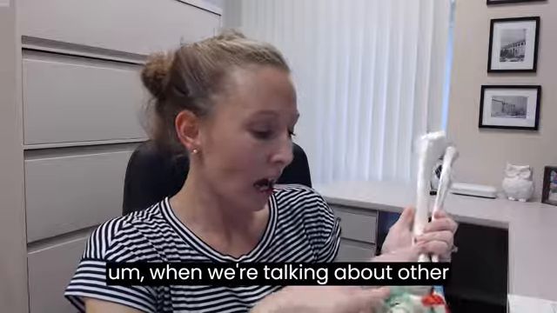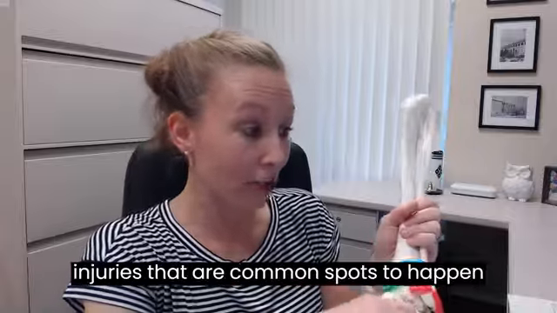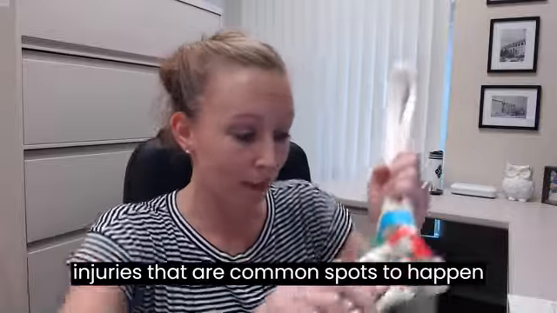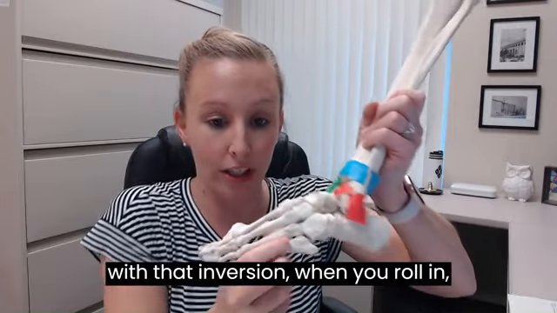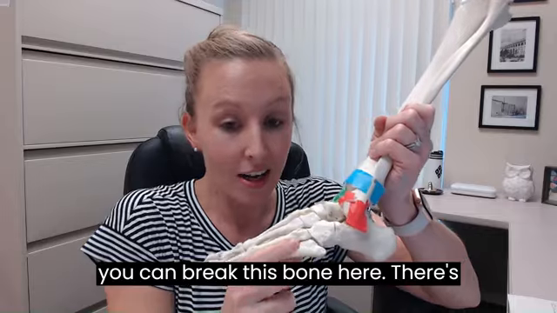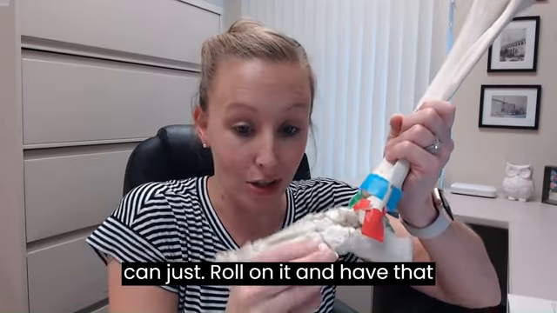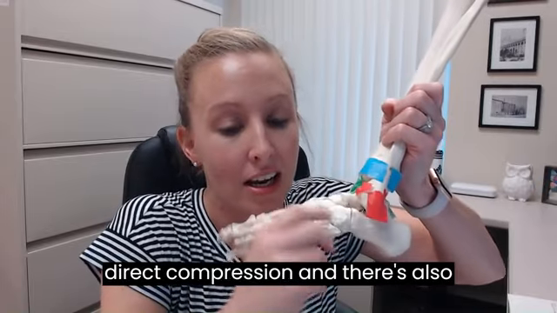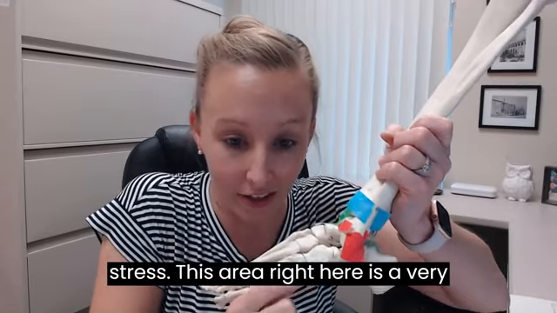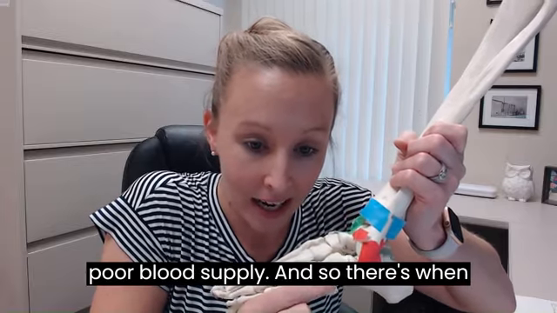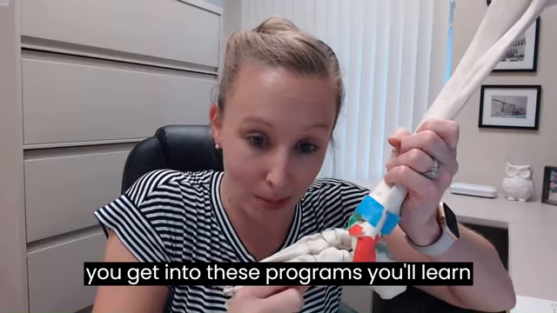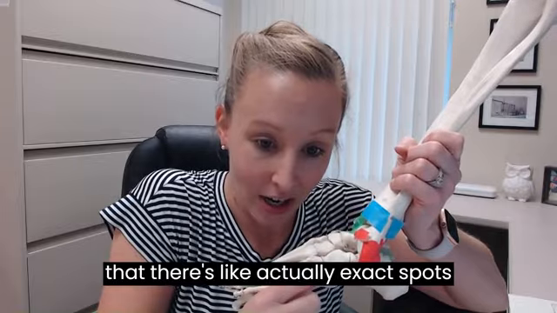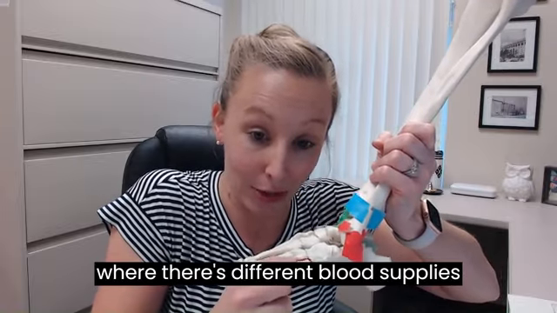And then there are other injuries that are common spots. With that inversion, when you roll in, you can break this bone here. There are multiple reasons why we can break it. You can just roll on it and have that direct compression. There's also stress; this area right here has a very poor blood supply. When you get into these programs, you'll learn there are exact spots where there are different blood supplies.